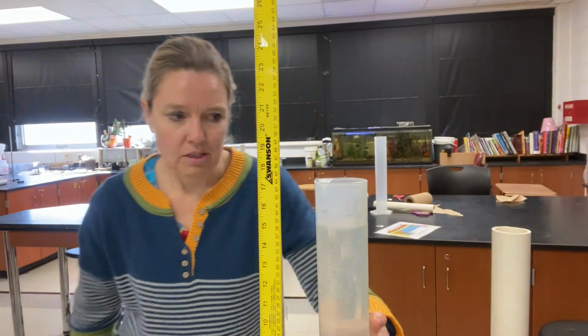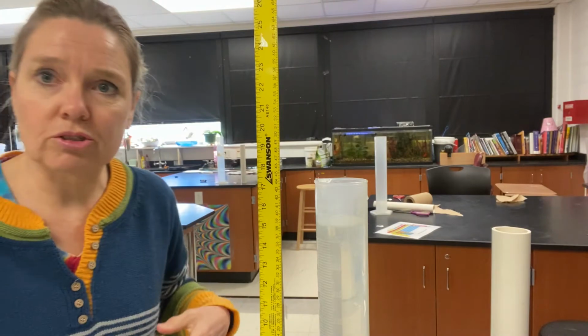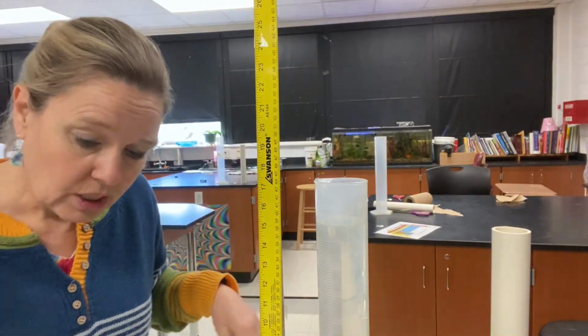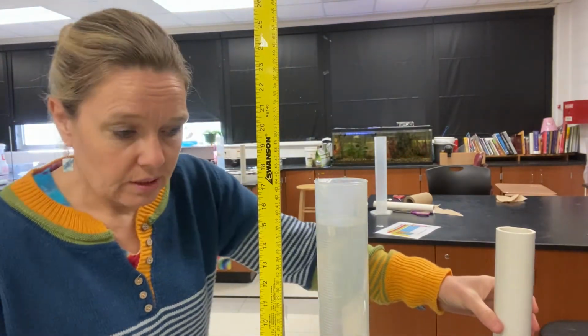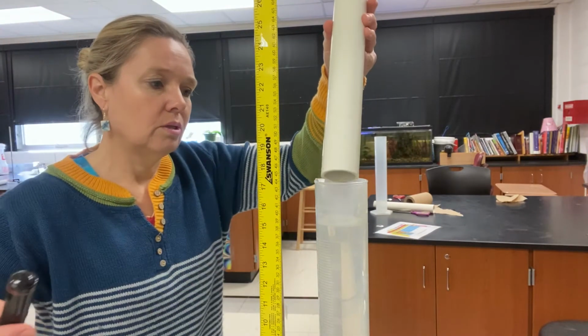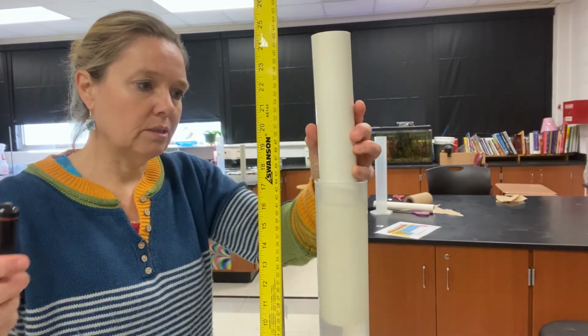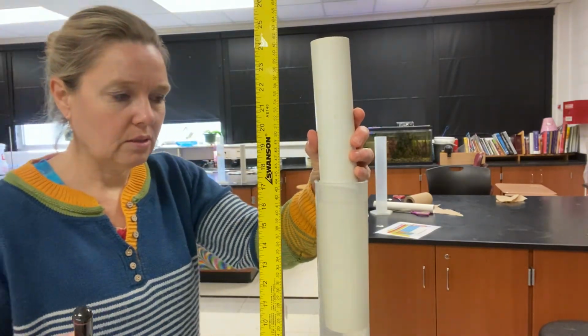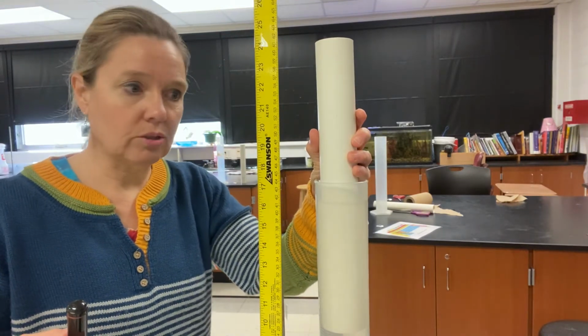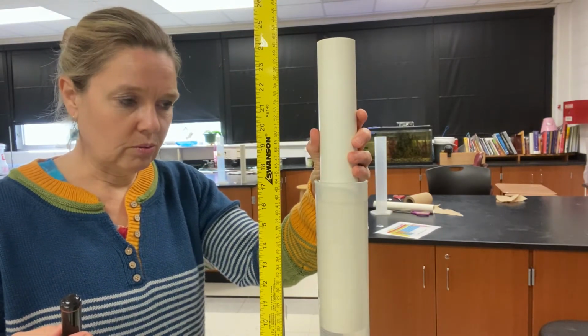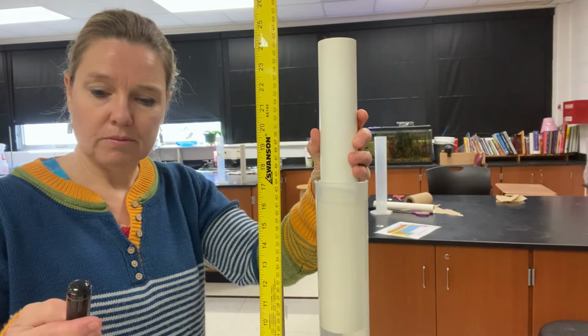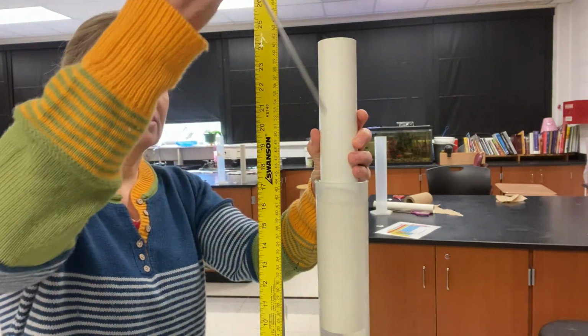All right, so now we have some hot water. For trial 2, or part B, we are going to stick my tube in here and then wait for the air temperature in the tube to increase a bit. Turn on my thermometer and let's see.